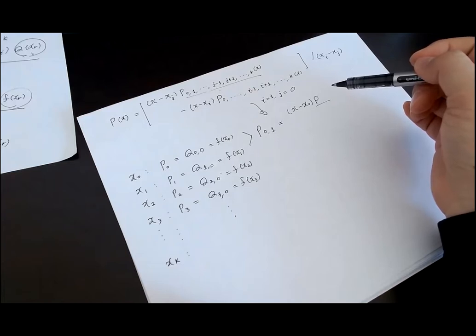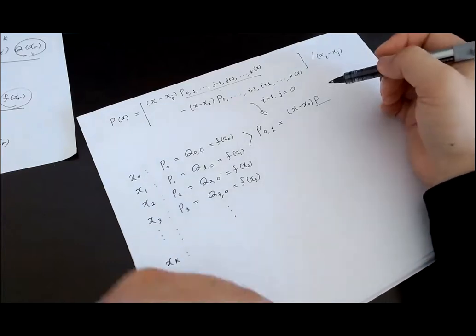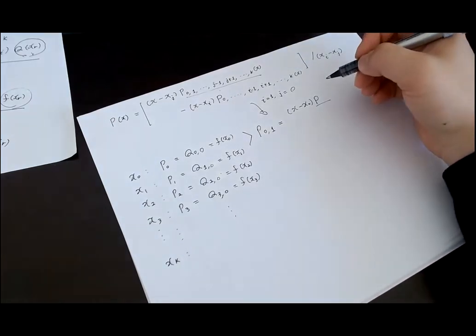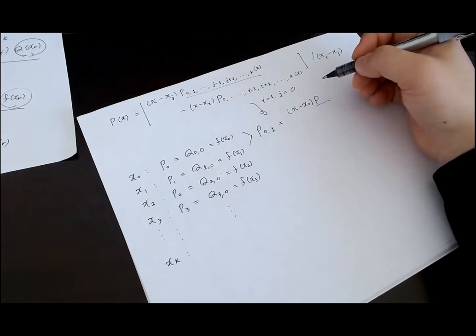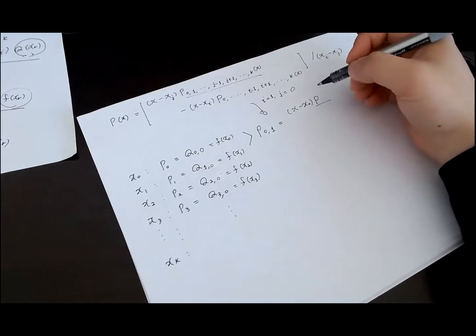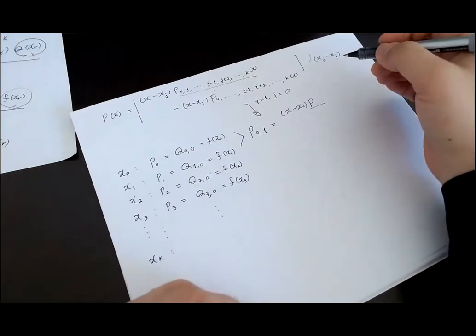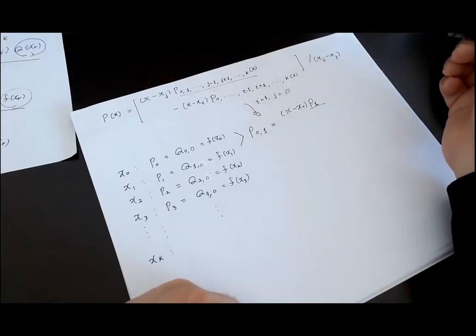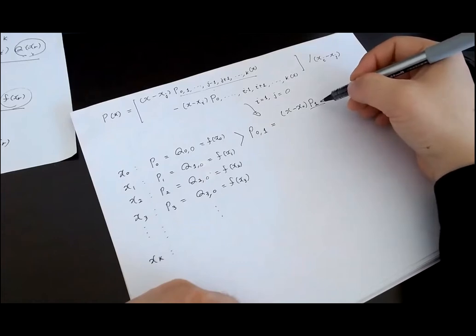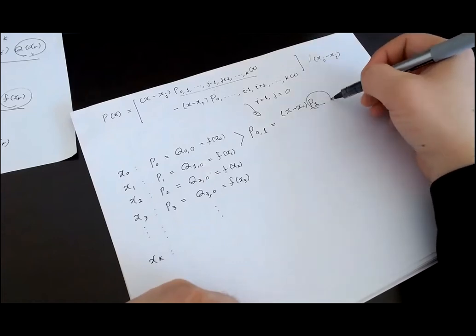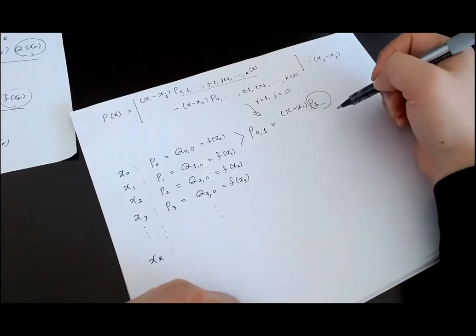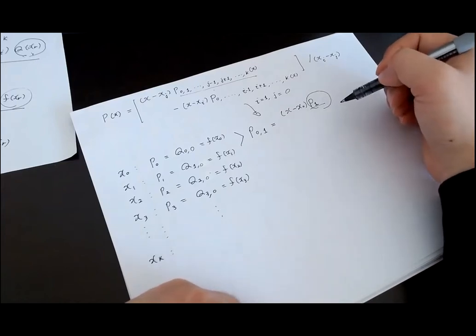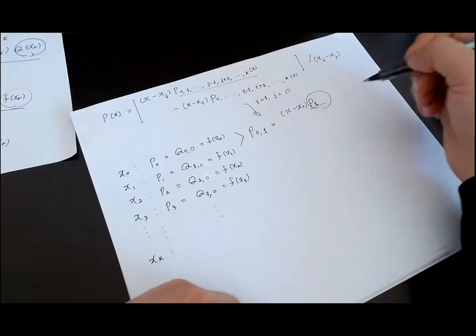So this should be Q1,0, isn't it? Because the 1 is i, so that must be the Lagrange interpolating polynomial interpolating f at xi.